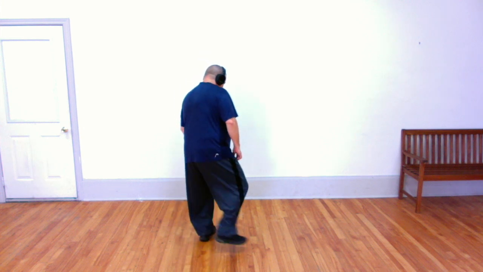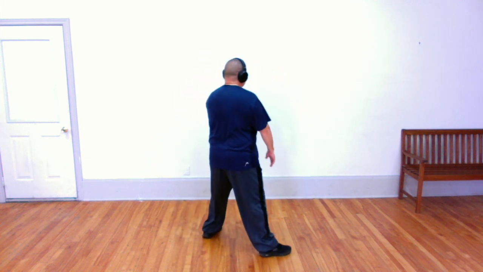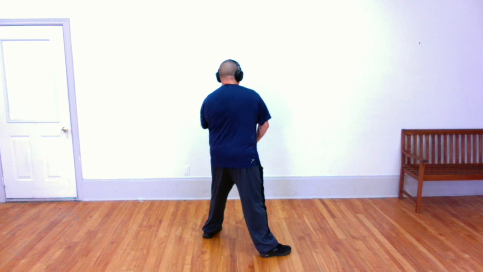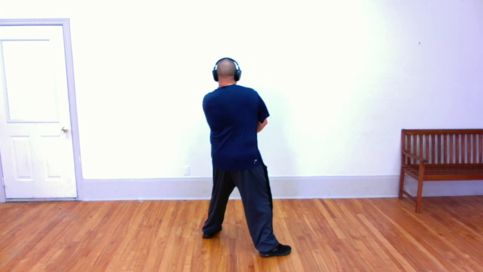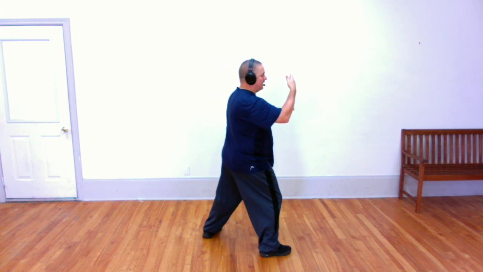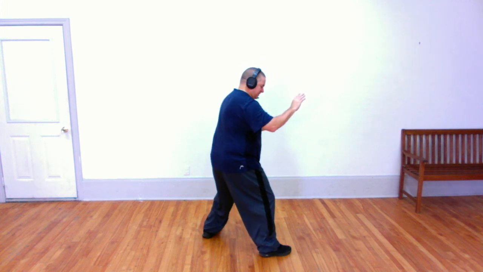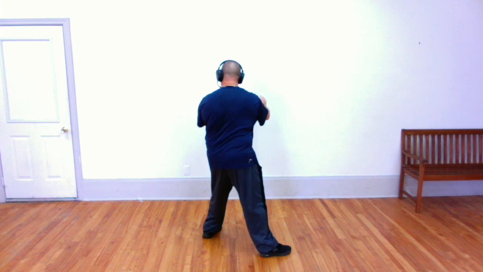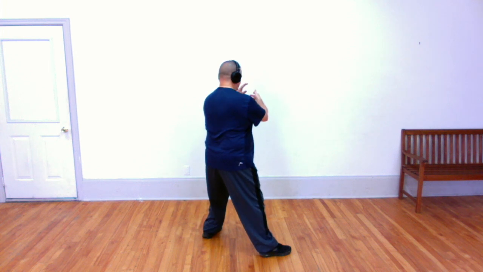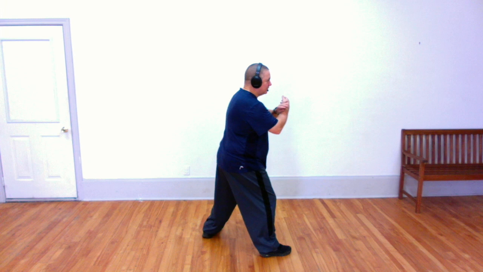So I step with the right foot. The right hand comes up the center, the left hand goes down the center. So pang, and make a tight turn, roll, and come back, and then roll and cram.